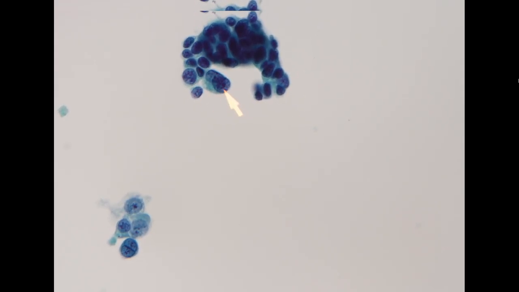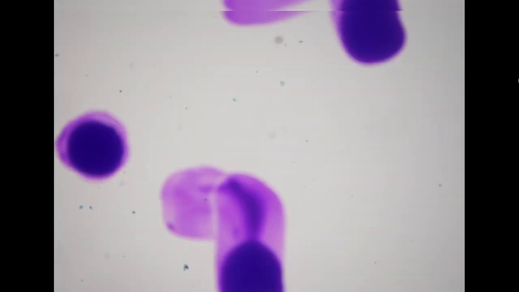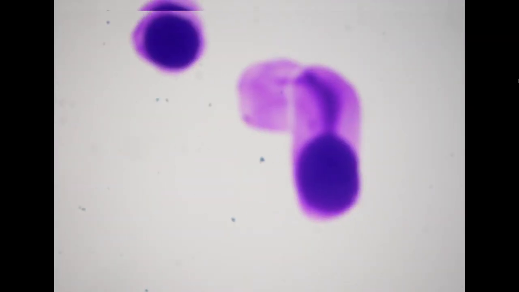So here we see a well-preserved cluster of cells with prominent hyperchromasia, pleomorphism, increased NC ratio, almost above 0.7. Some atypical cells, although these look like umbrella cells, still show high NC ratio and a little bit of hyperchromasia. So this is diagnostic for high-grade urothelial carcinoma.